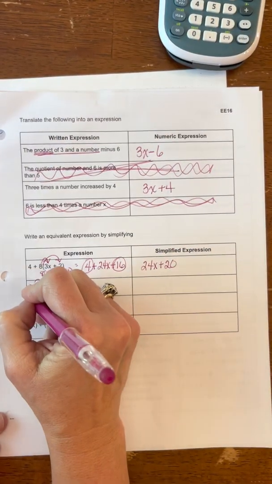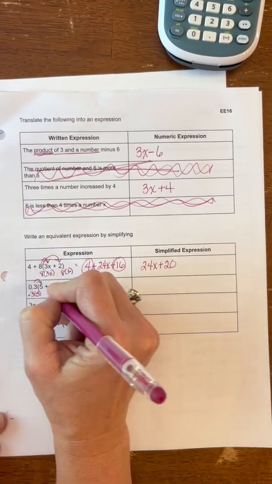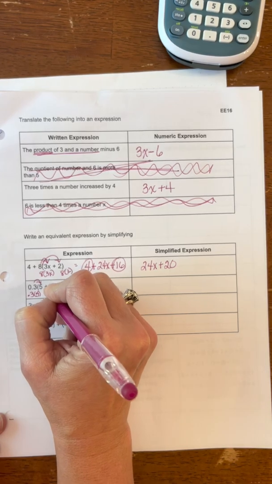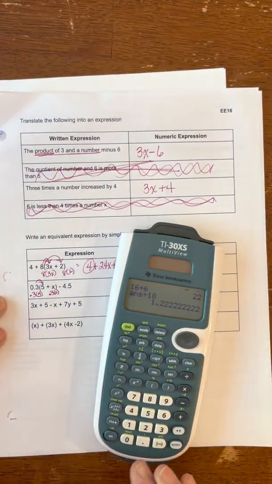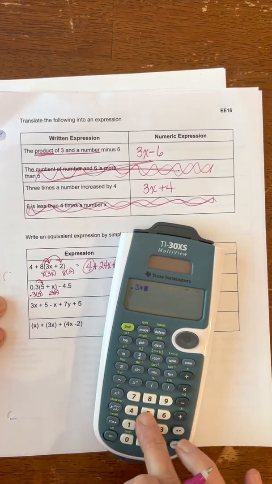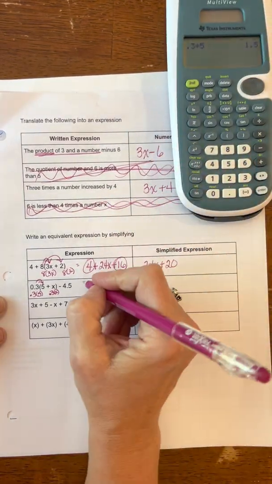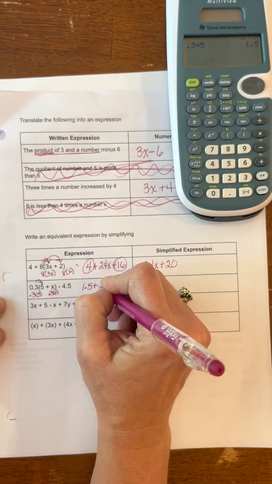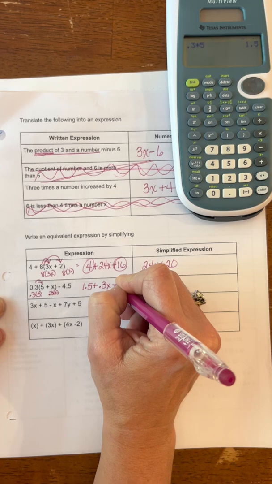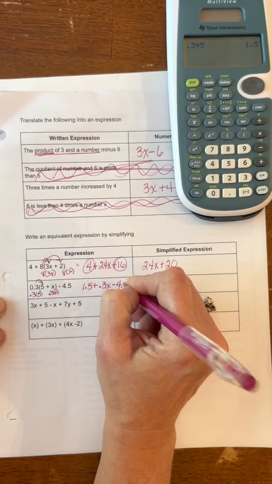3/10 times 5. And 3/10 times x. 3/10 times 5 is 1.5 plus 0.3x minus 4.5.